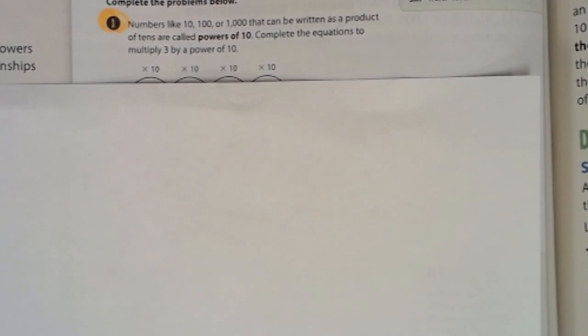We're going to go over Math Workbook Pages 133 to 142. We're going to go over the most important problem. So the first problem is on page 133, number 1. They ask you to multiply the digit 3 by various powers of 10.